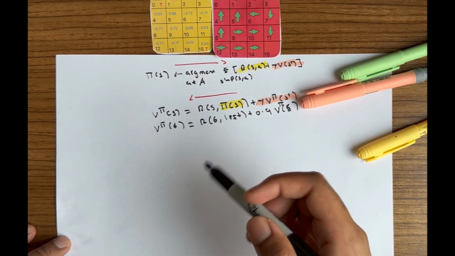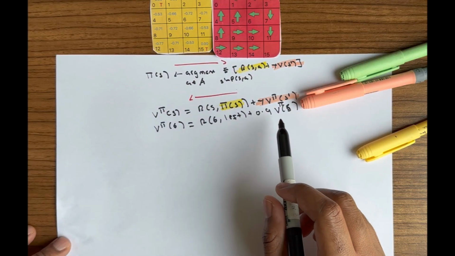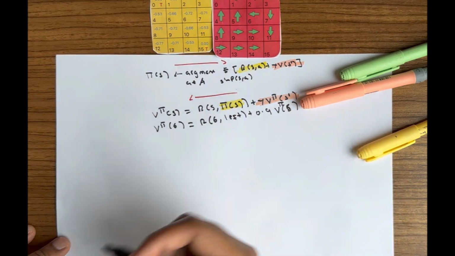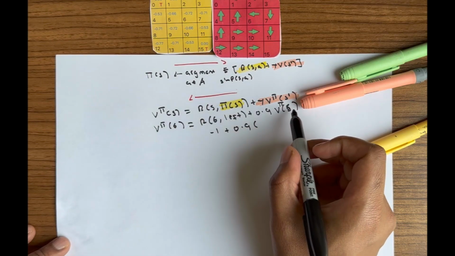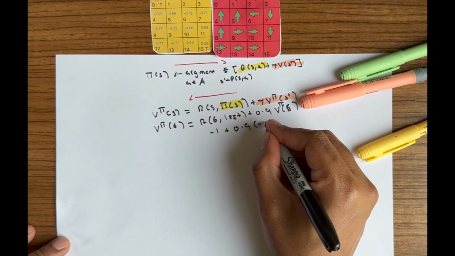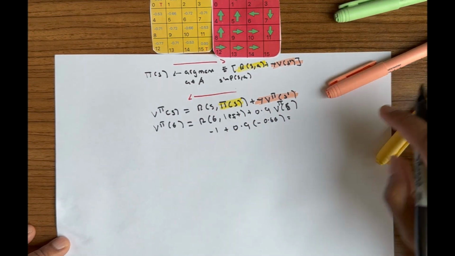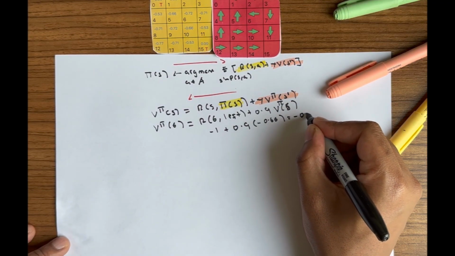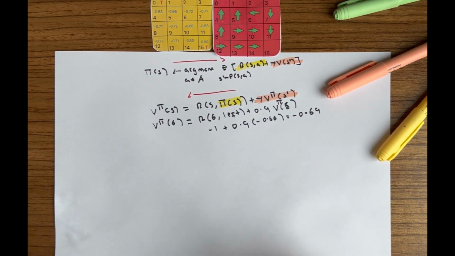By the way, I'm using the same reward and discount factor from the previous video. I remember in the previous video, for all the actions, the reward is -1, plus 0.9 times the value of the next state, which is -0.66. So I think it should be around -0.69. Yeah, I think so. All right, so far so good.